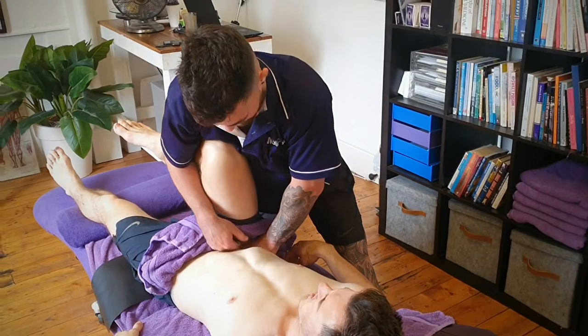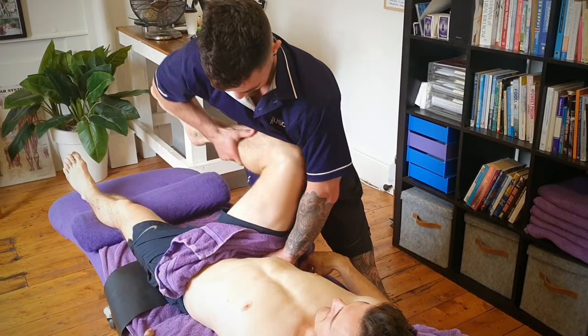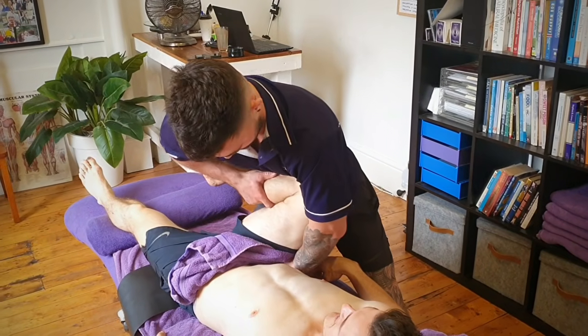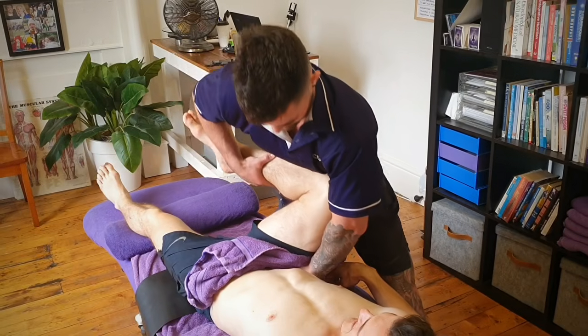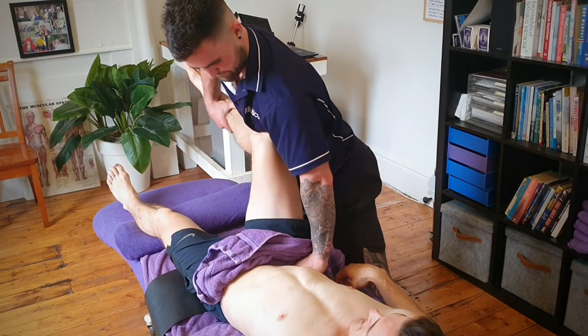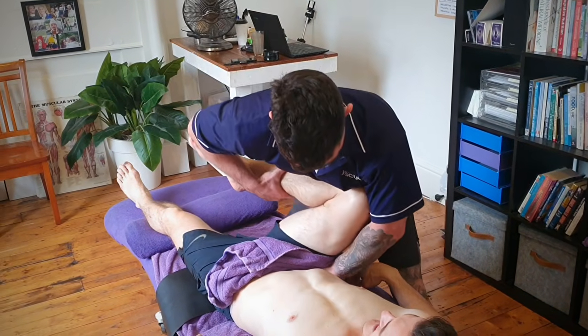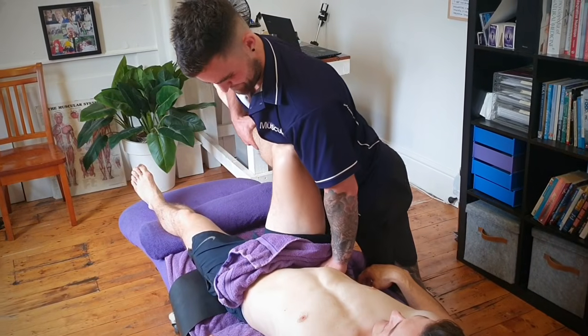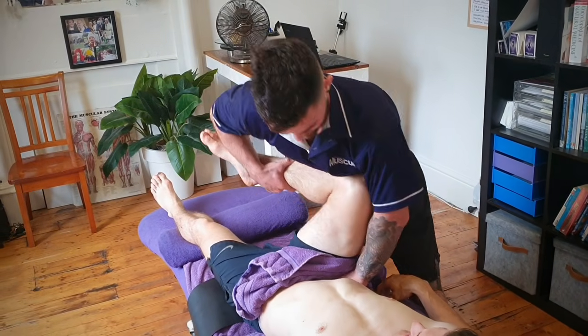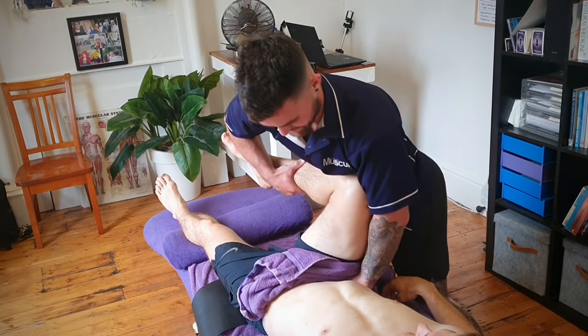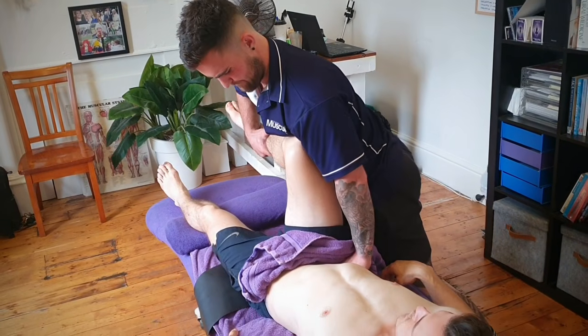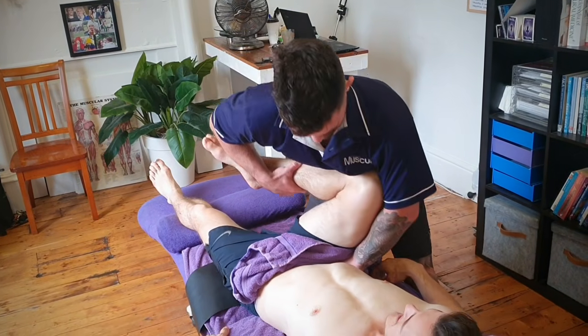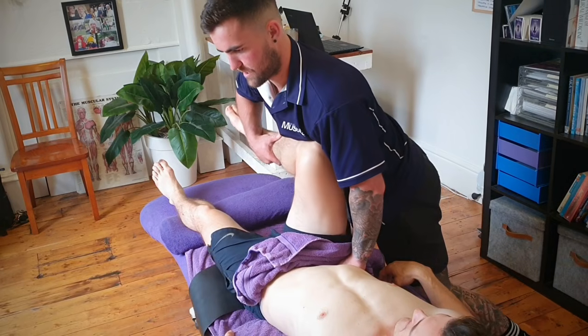Good, now I'm going to hold with my left. That's good. Get that there. So really controlled, pin and stretch, a bit of pulling it out of internal rotation.